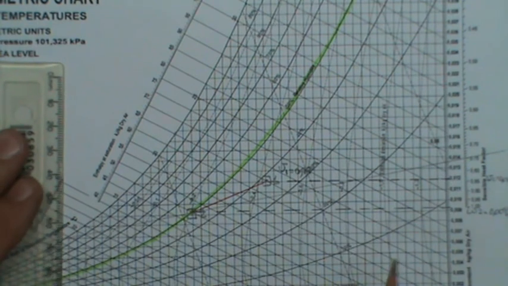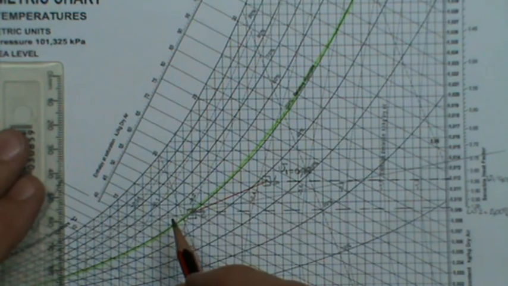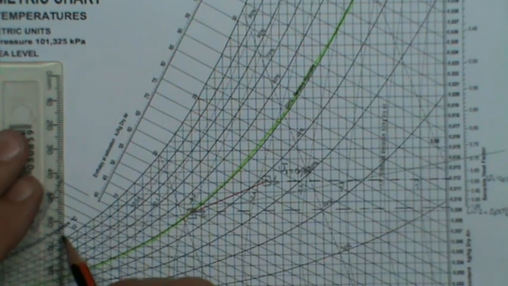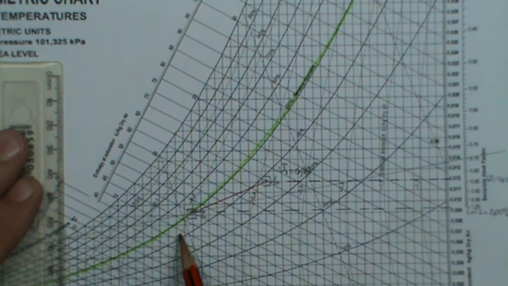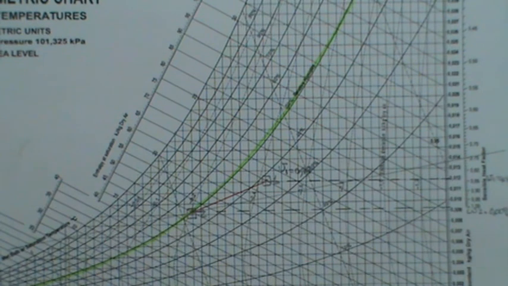There it cuts approximately over there, and draw a line down. Again, trying to keep it as accurate as possible, it must be parallel with one of these sensible heat lines that are coming down. And we read it off.